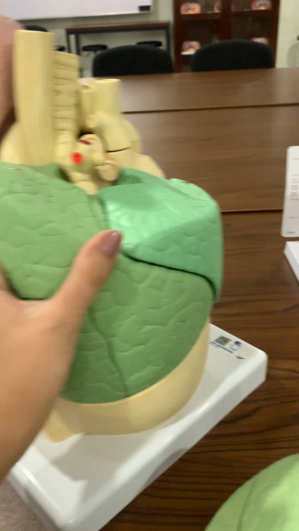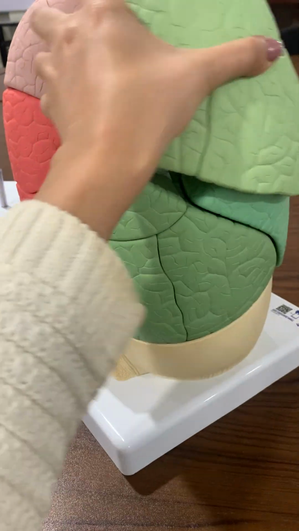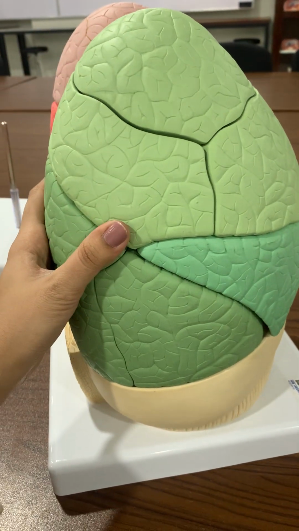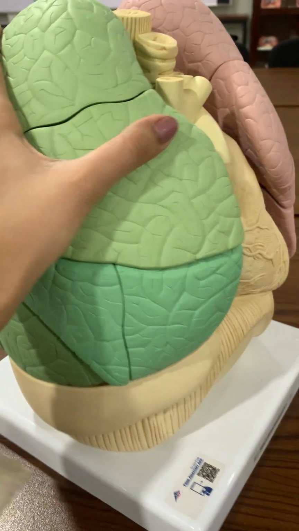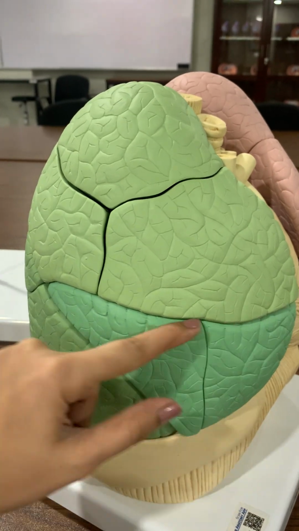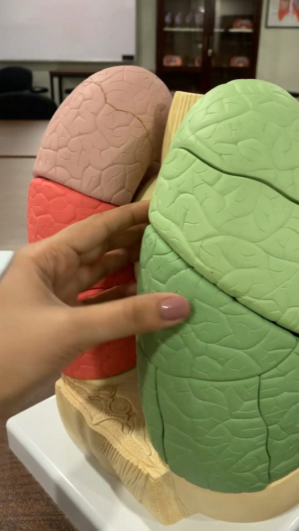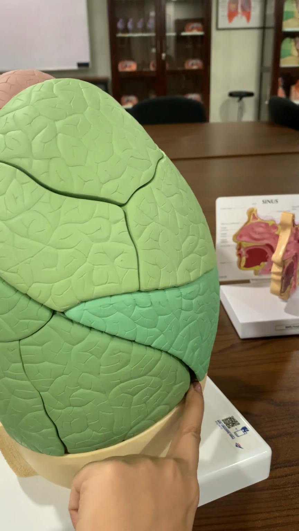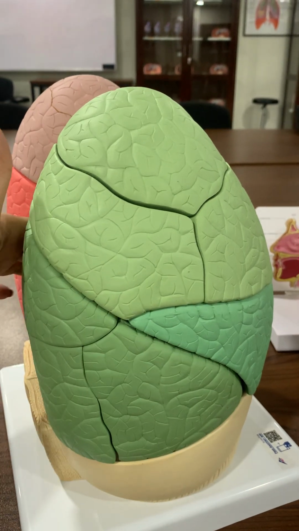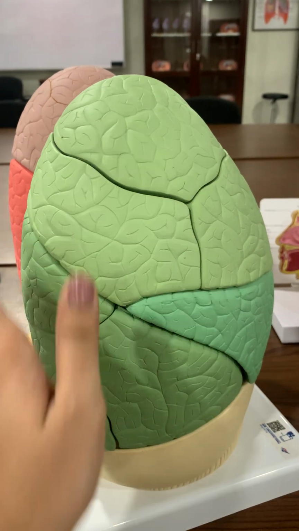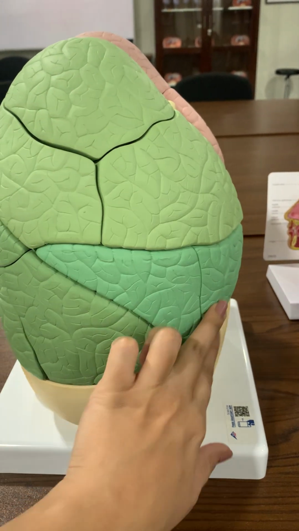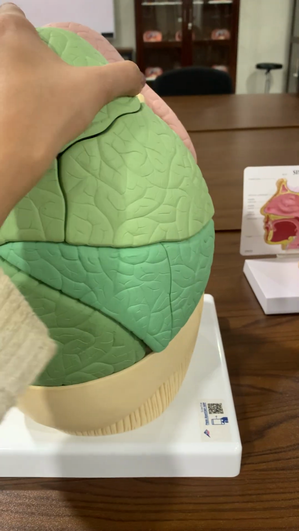Let's put back the superior segment and the upper lobe of the right lung. Now we can see that we have fissures here. Look at this. This is the horizontal fissure, and all the way posteriorly to the anterior side, we have the oblique fissure. The oblique fissure separates the upper lobe and lower lobe of the right lung, and the horizontal fissure separates the upper lobe and the middle lobe of the right lung.